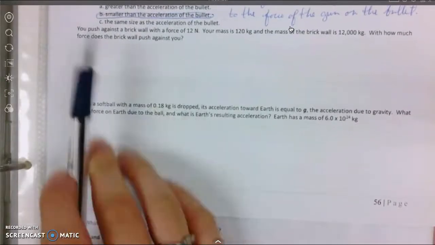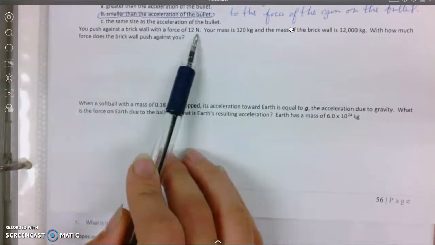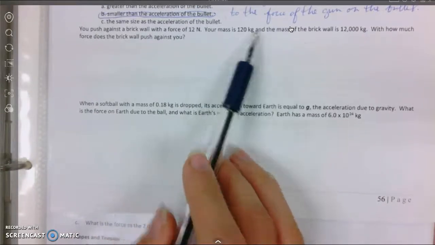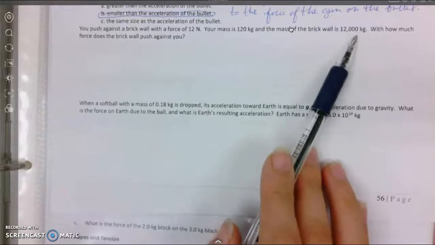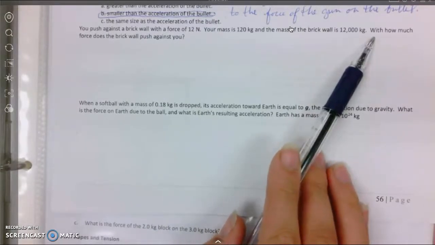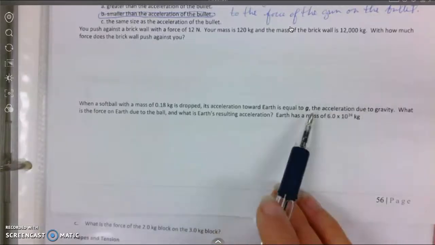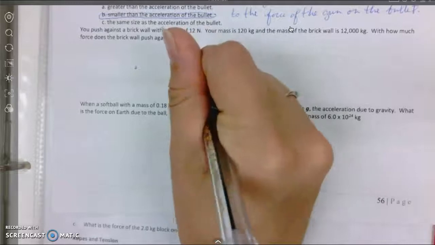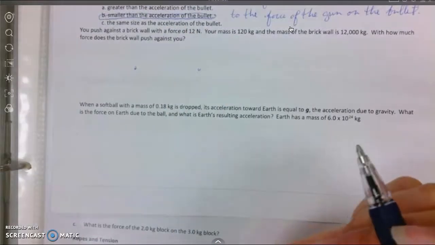Okay. You push against a brick wall with 12 newtons. Your mass is 120 kilograms, and the mass of the brick wall is 12,000 kilograms. With how much force does the brick wall push back against you? Okay, so here's the free body diagram for you. Here's the diagram for the wall.